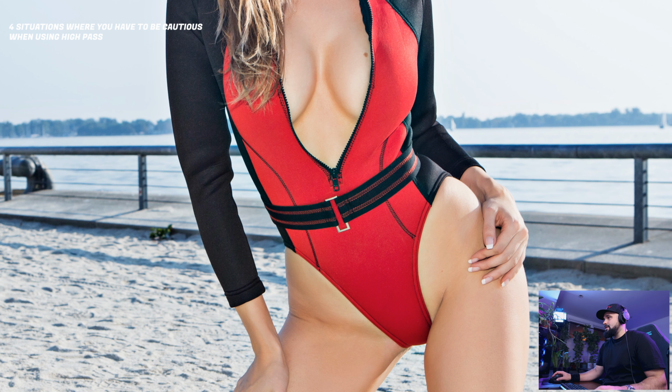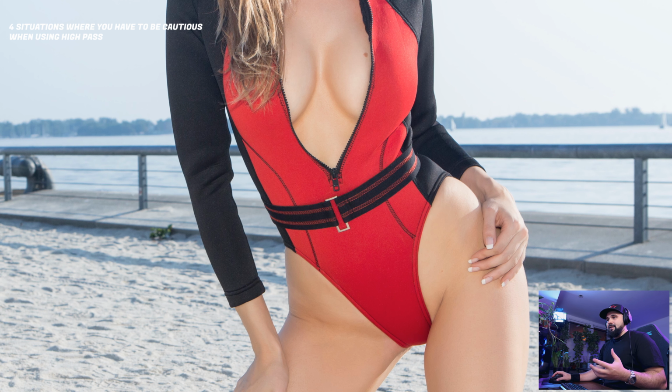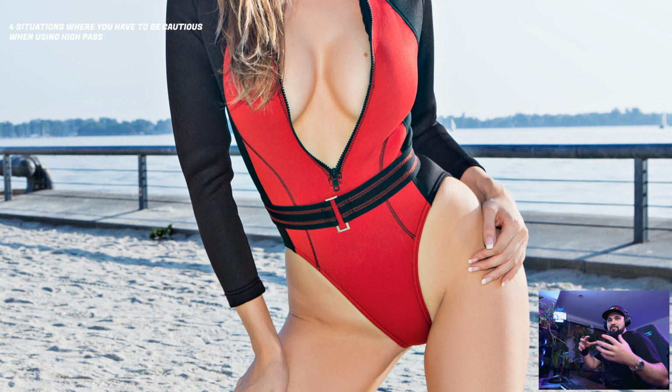This is a big rookie mistake. I see rookie Photoshoppers do this all the time. They use high pass to clean up their images, and it just looks like the model's got jaundice or something, right? So that is the problem. Let me show you how to fix it.